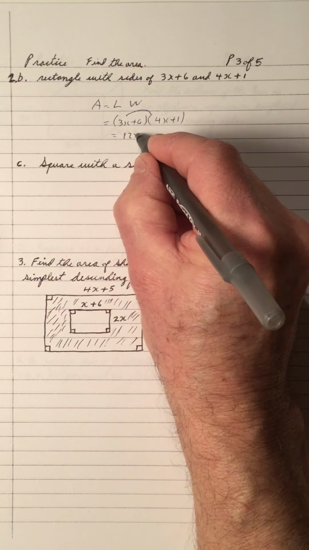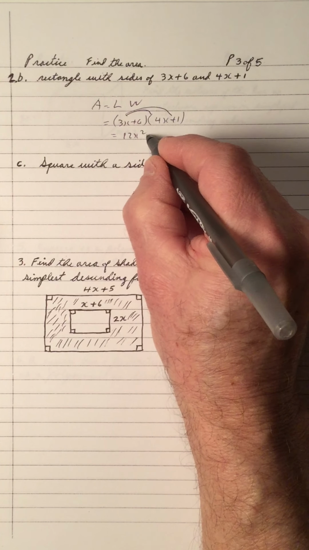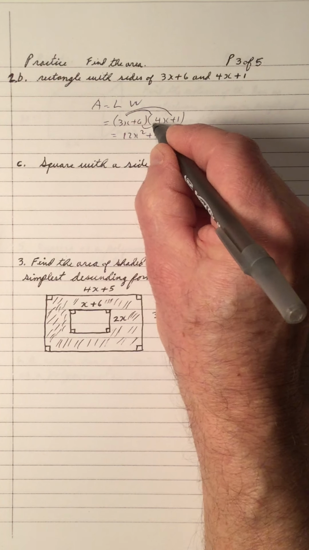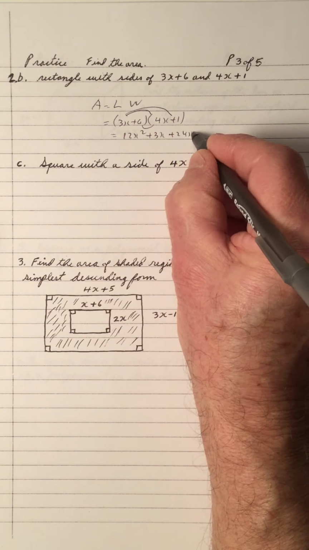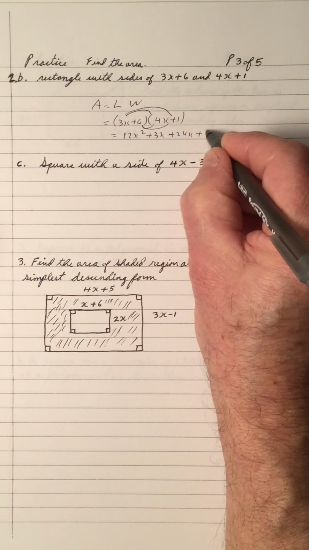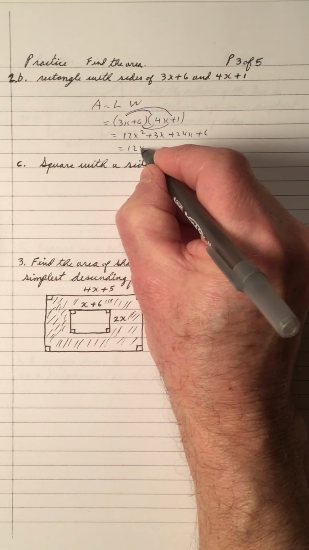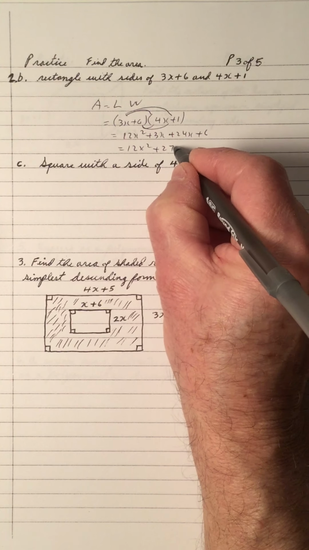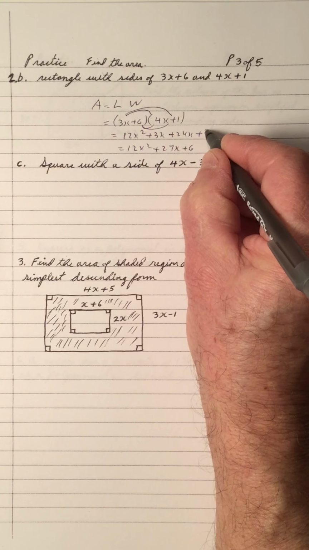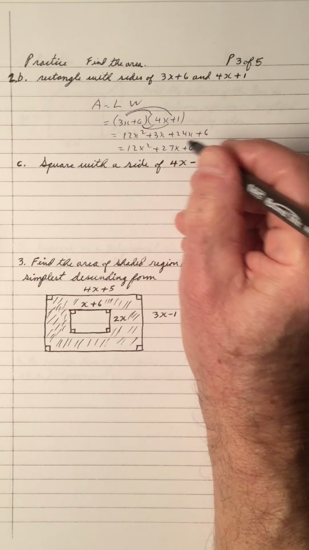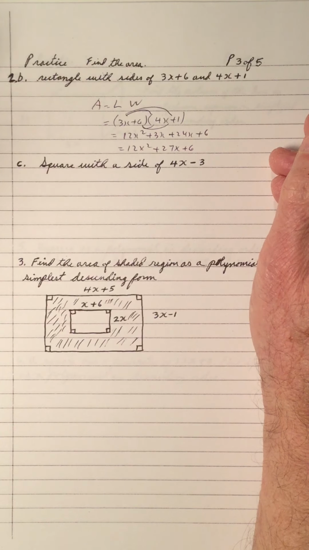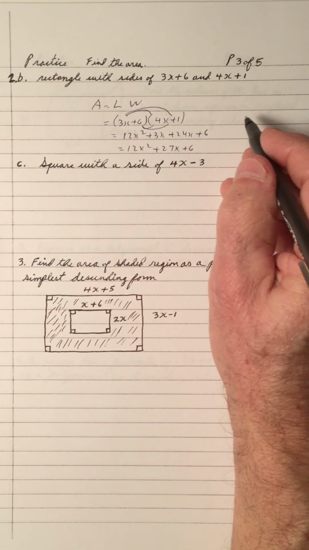First, 10x squared. Outside, 3x. Inside, 24x. And last is 6. And add like terms, we can only add the x's. So 3 and 24 is 27. That's the area of the rectangle. It's in descending order and is simplified.